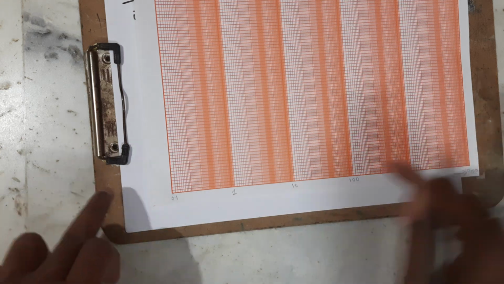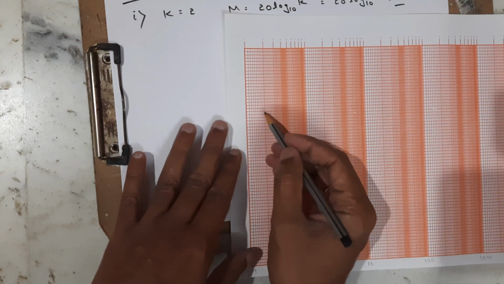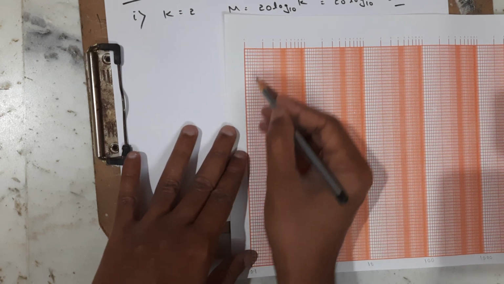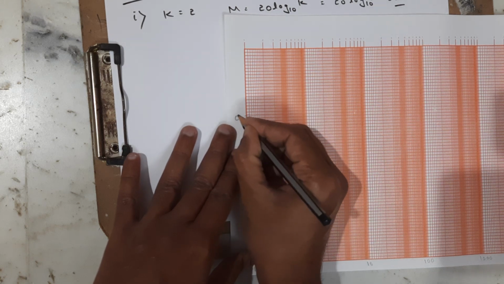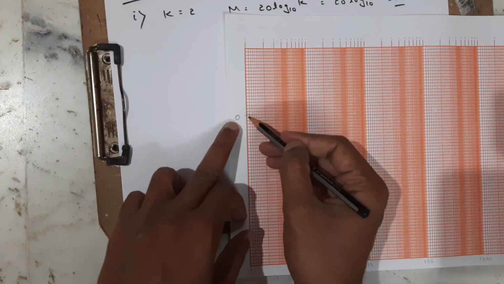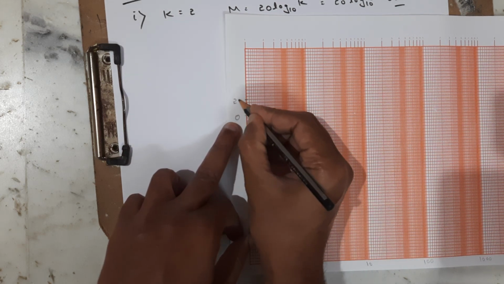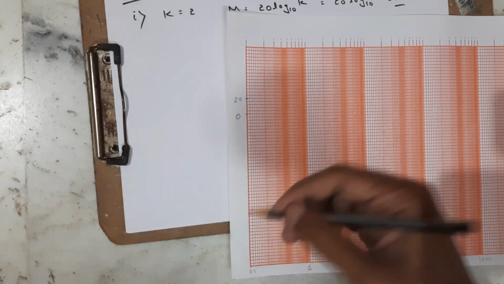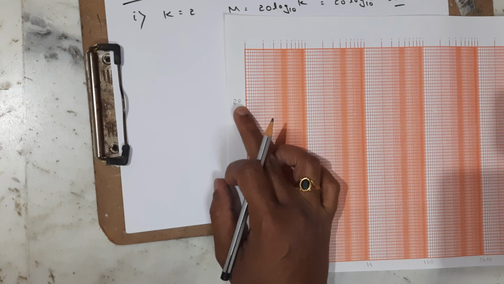Okay. After representing the omega, next we need to represent the magnitude plot. I am telling you how to draw the magnitude plot. I am going to consider this as 0 dB. So from here to here, this is 1 unit, that is 1 centimeter, or 1 box, I am taking it as 20 dB.